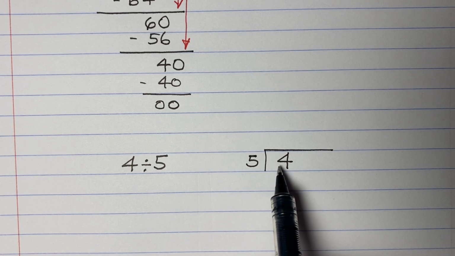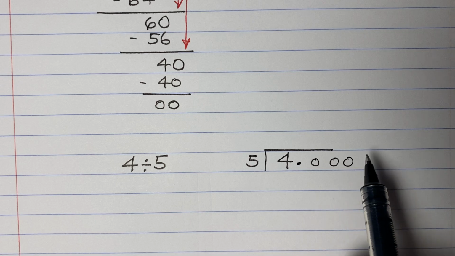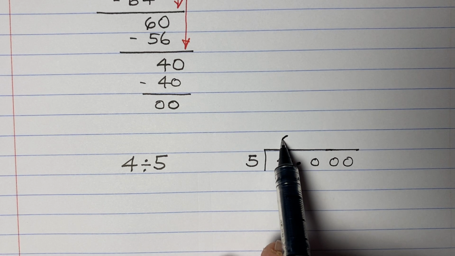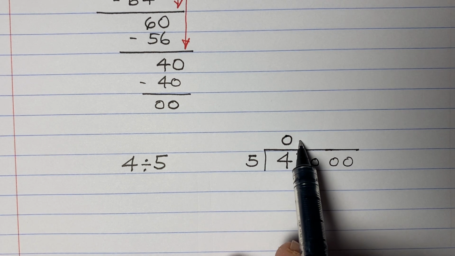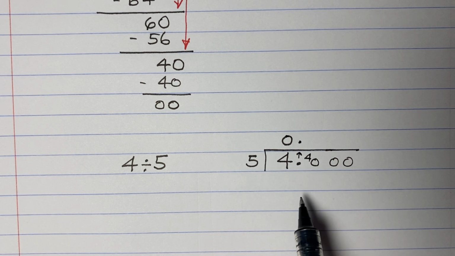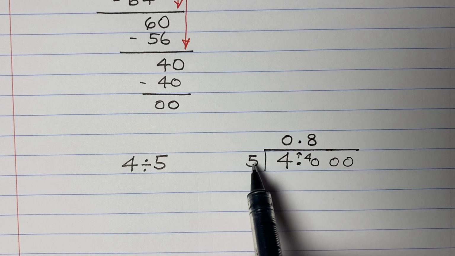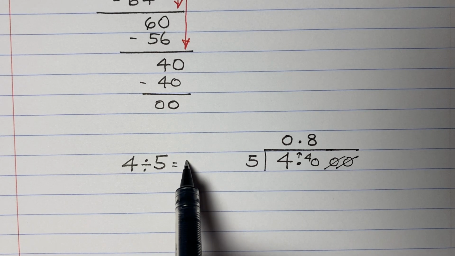Of course, 5 will not go into 4, so I need to put a point and a few zeros, whichever method you want to do. 5 into 4 doesn't go. Reach the point, it goes here, and 4 moves on here. 5 into 40, 8 times. 8 times 5 is 40, no remainder. So these are not needed, and so your answer is 0.8.